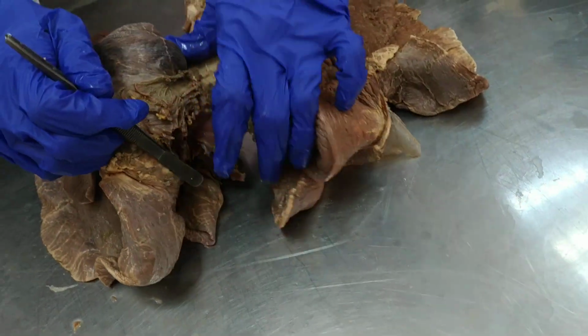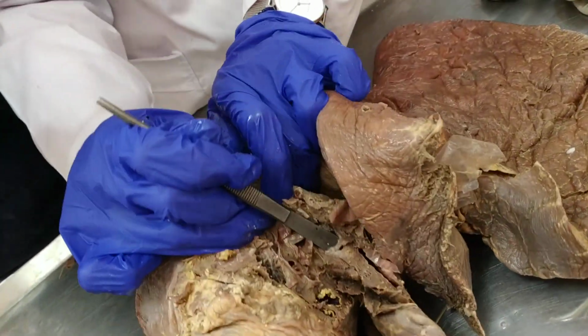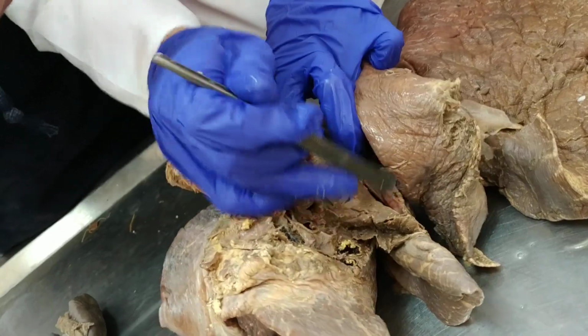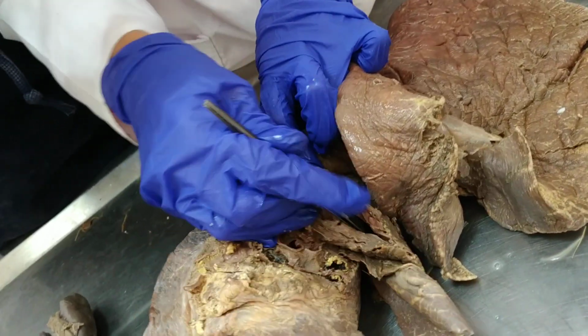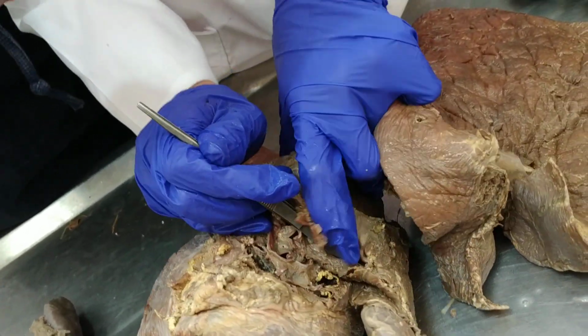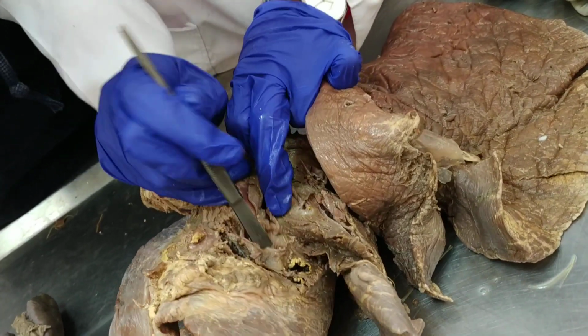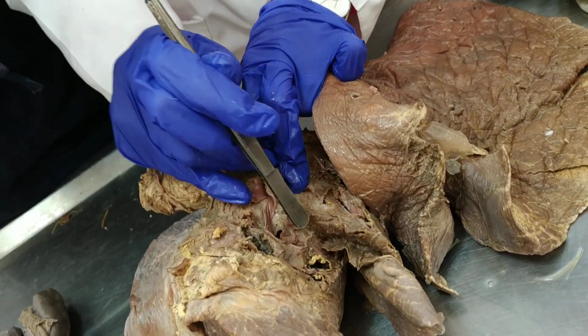Then we have the pulmonary artery, this is a branch of the pulmonary artery, and then branches of the pulmonary vein.